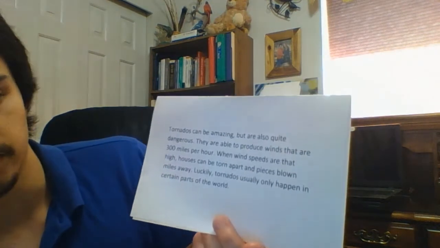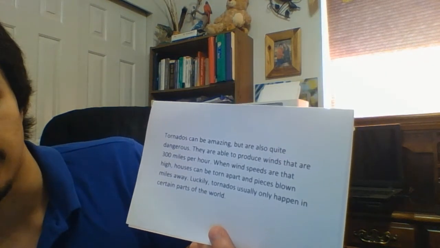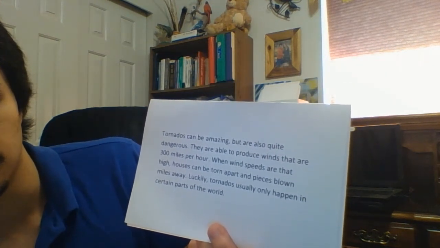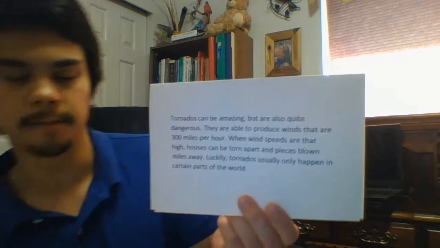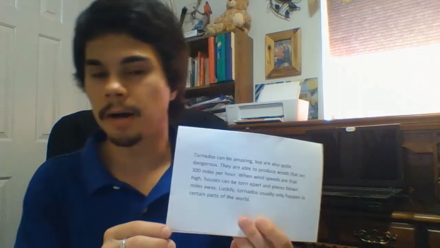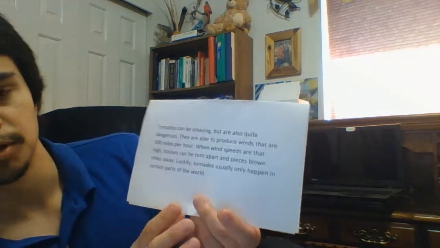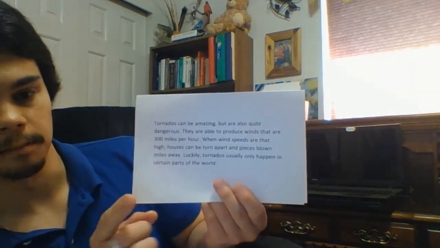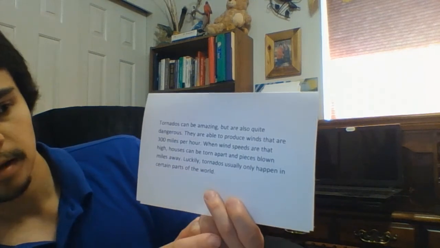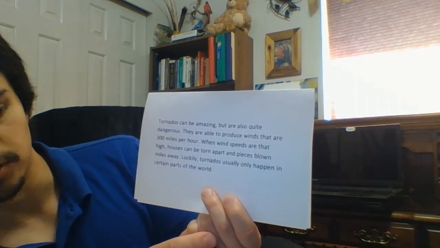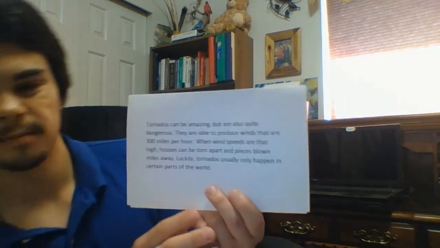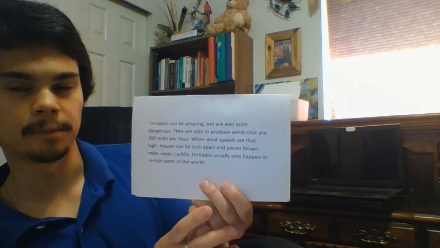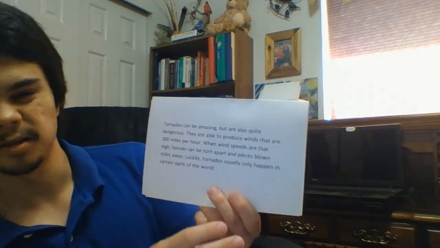So let's keep going. When wind speeds are that high, houses can be torn apart and pieces blown miles away. So think to yourself, is that two things happening together? One leads to the other happening? Possibly. Let's keep reading just to be sure now. You don't want to jump to conclusions right away. Luckily, tornadoes usually only happen in certain parts of the world. Does that sentence give us two things that happen together? The last sentence, no, not really.